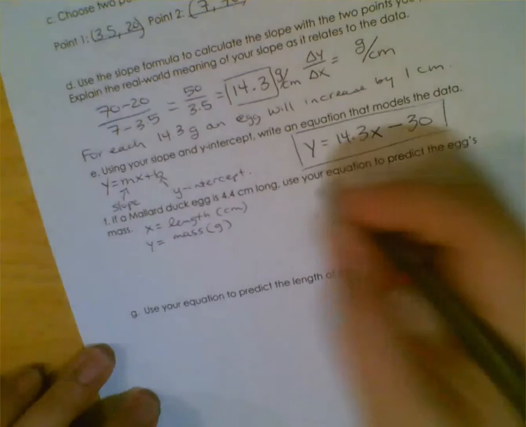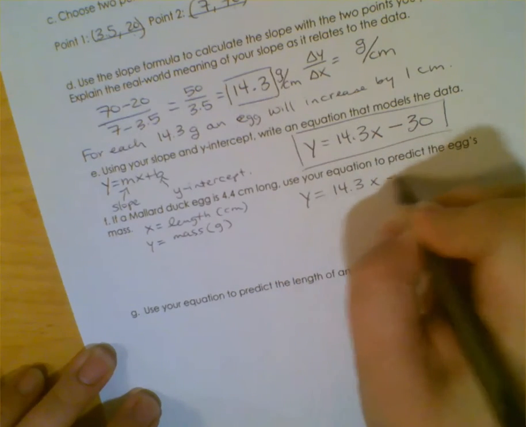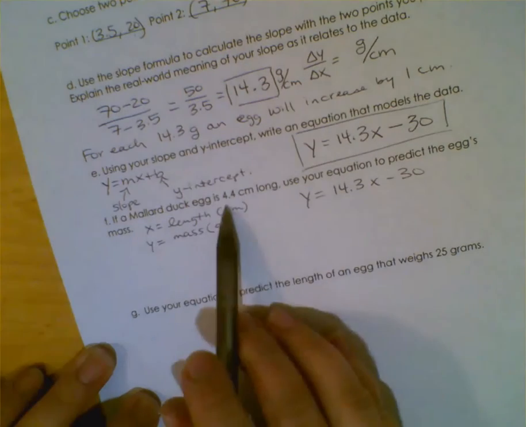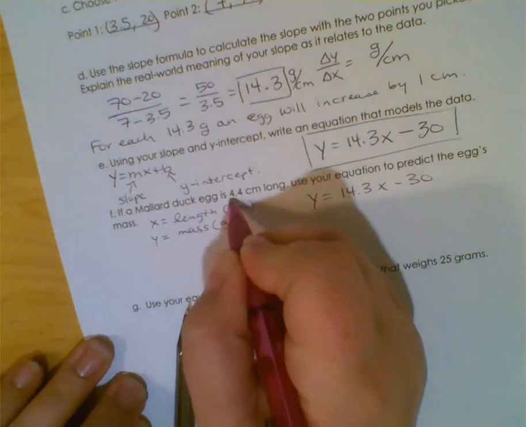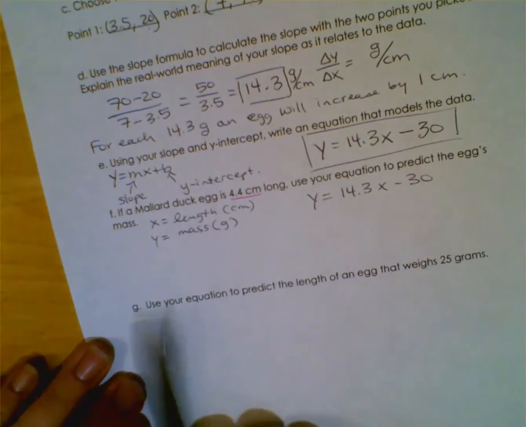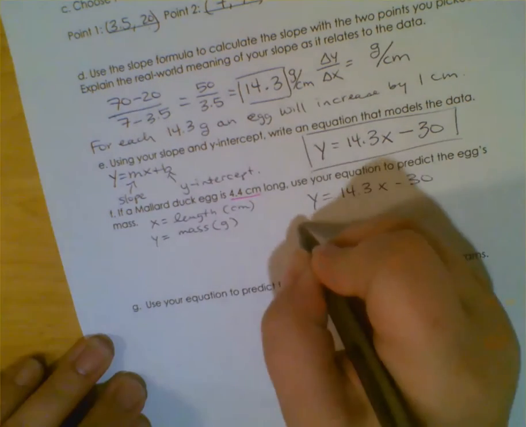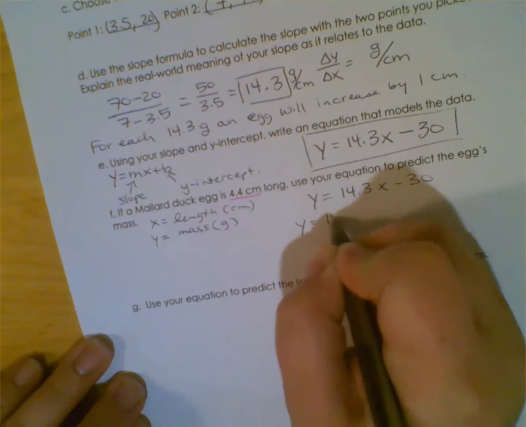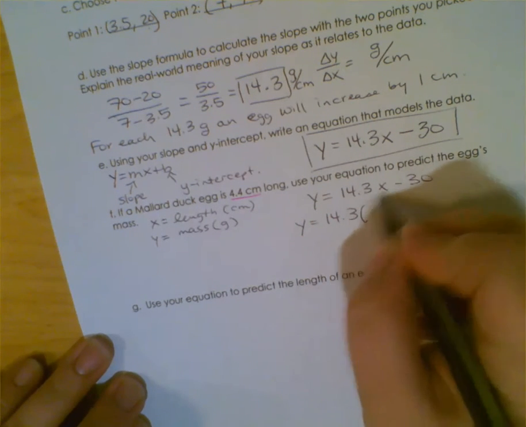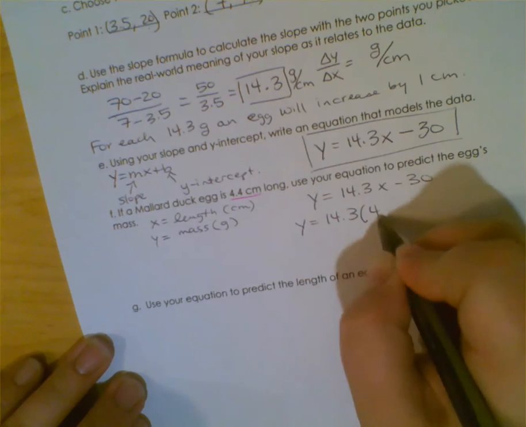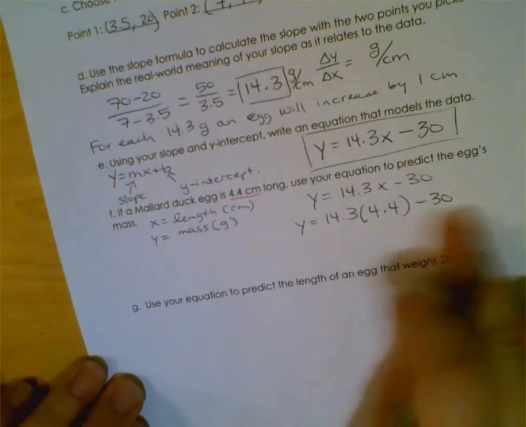So I'm using my formula, y equals 14.3x minus 30. 4.4 centimeters is a length. So I'm going to replace the x with 4.4 centimeters. So I have y equals 14.3 times, because 14.3x means times x, 4.4 minus 30.